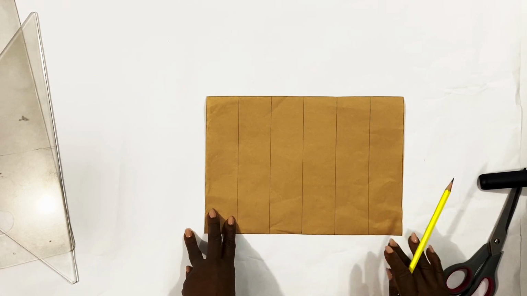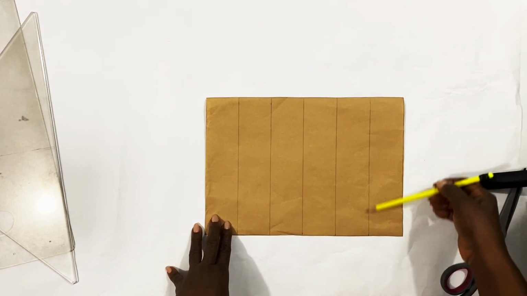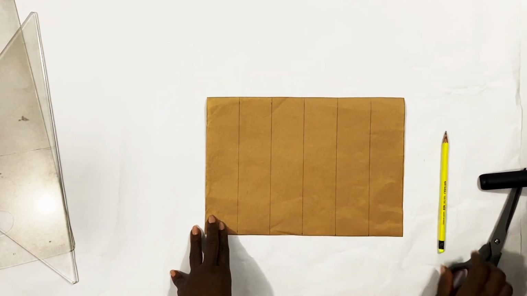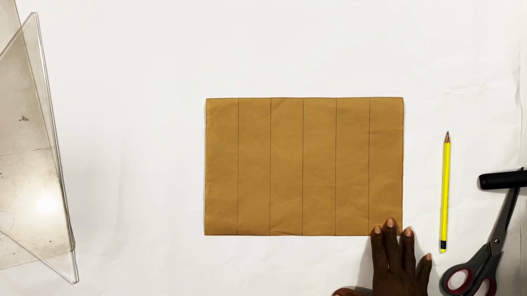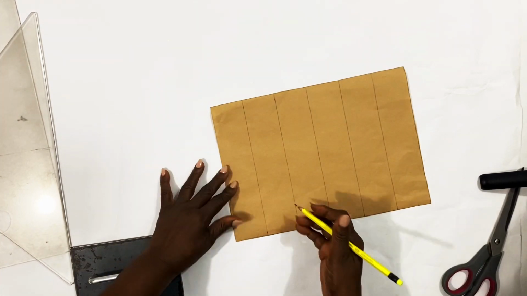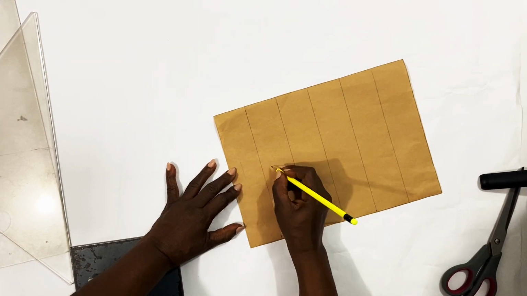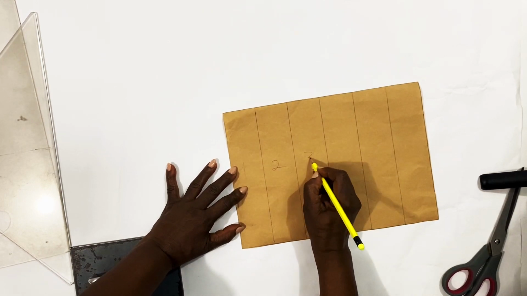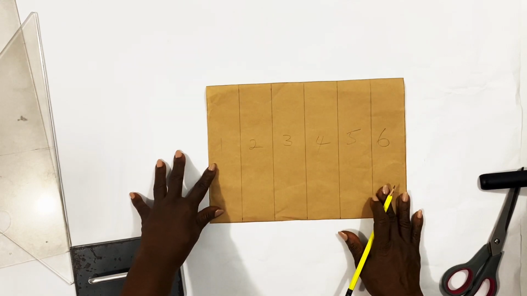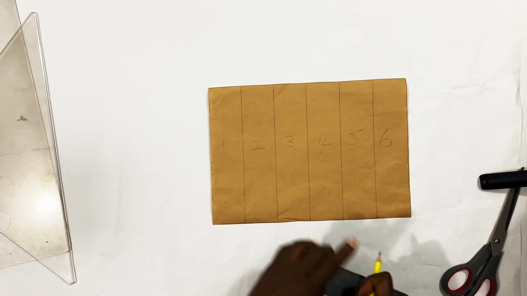One-sided fullness. So as you can see, I've already drawn my slash lines across this paper. So I'm going to cut through this paper quickly. So I'll number the portions first. The parts 2, 3, 4, 5, 6. So I have 6 parts here.